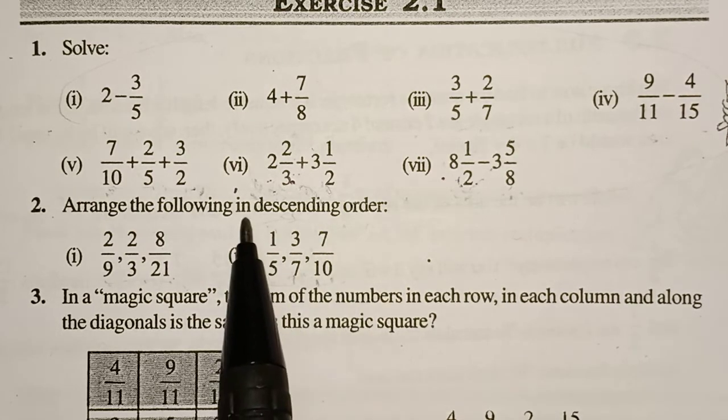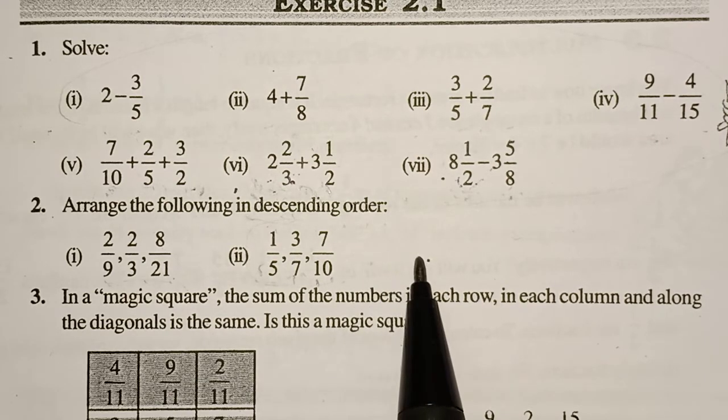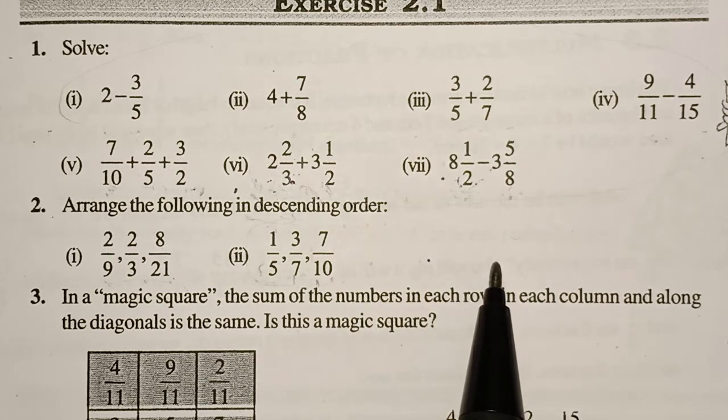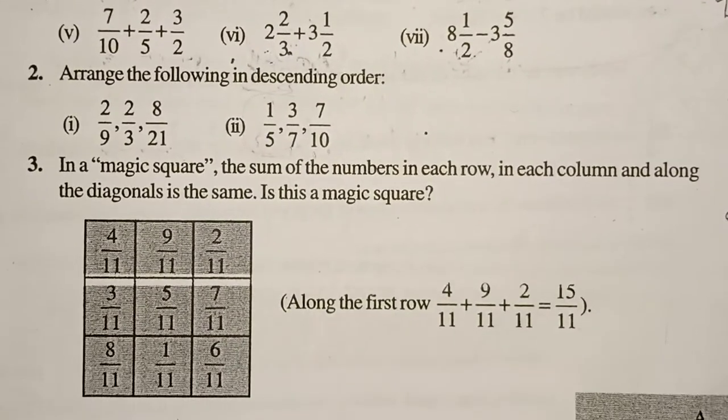You have to write in descending order, you have to write the greater number first, then smaller and then the smallest. Okay. So question number 1 and 2. Let's move towards the question number 3.